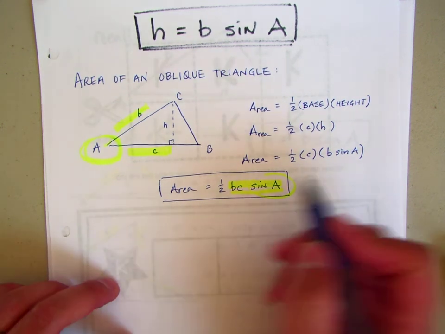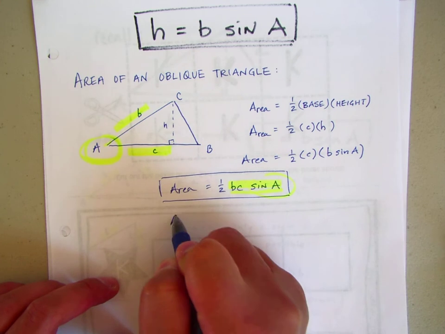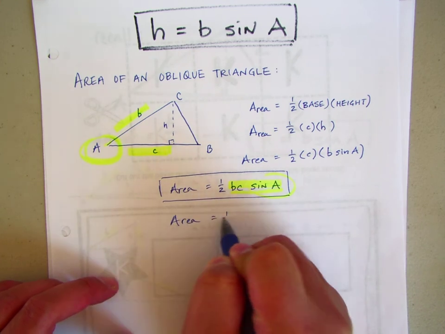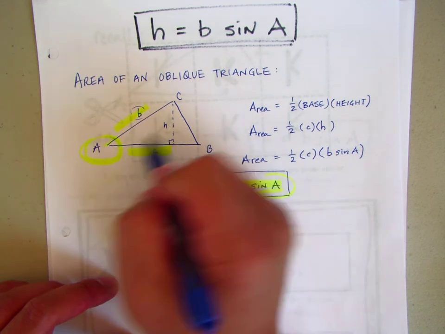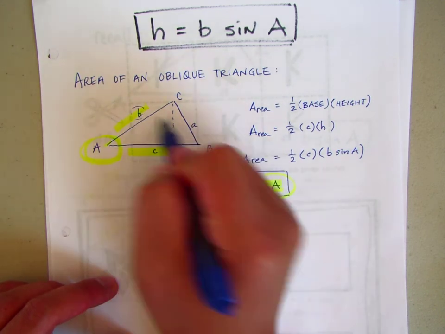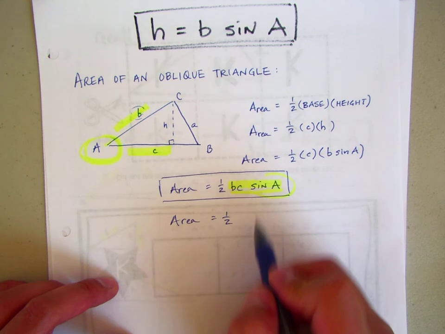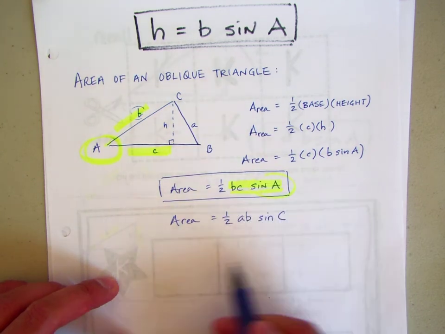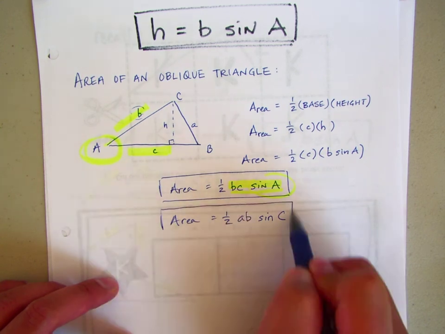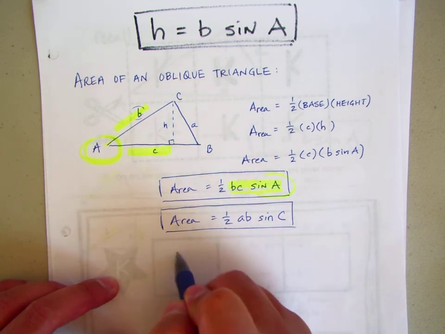I can also take area equals 1/2, and I can take two other sides. I can take BA, and the intercepted angle C. So AB and the intercepted angle C. And you'll see a pattern, hopefully. Usually the pattern's enough that once you see it, that's easy enough to remember.